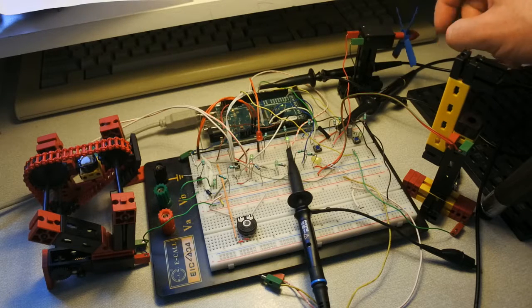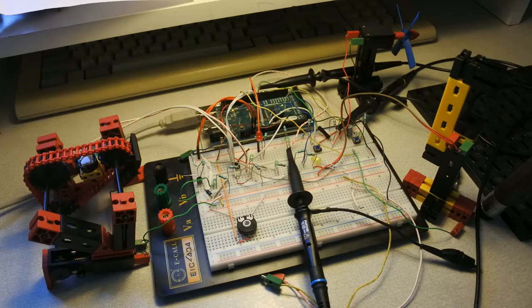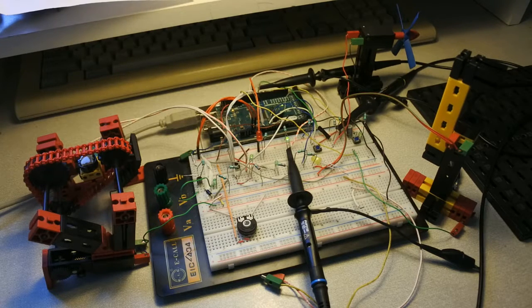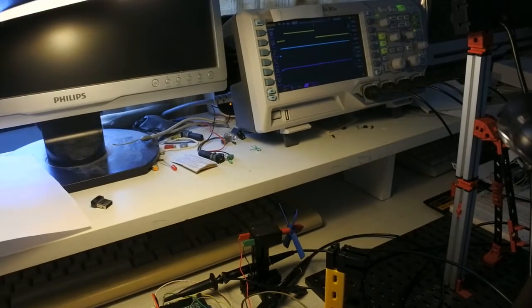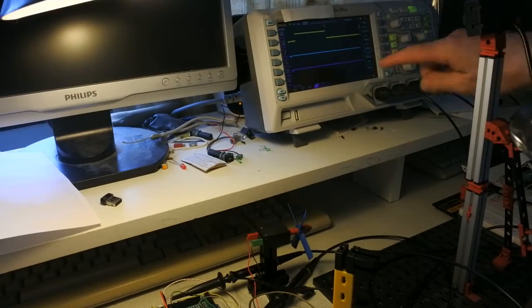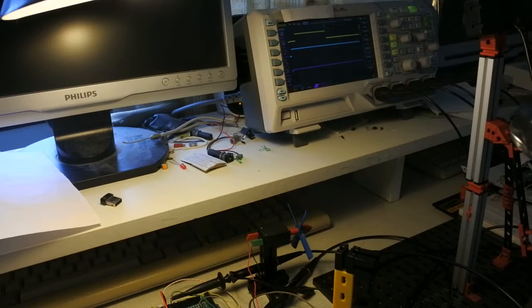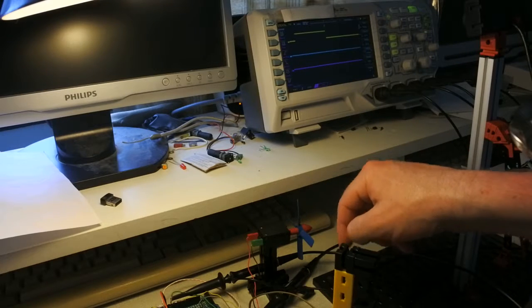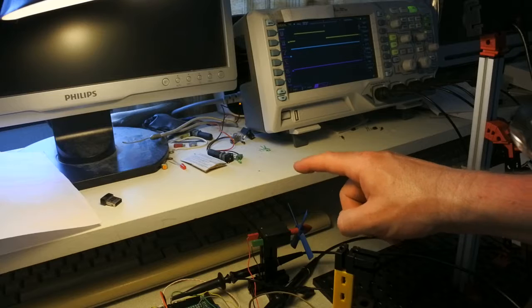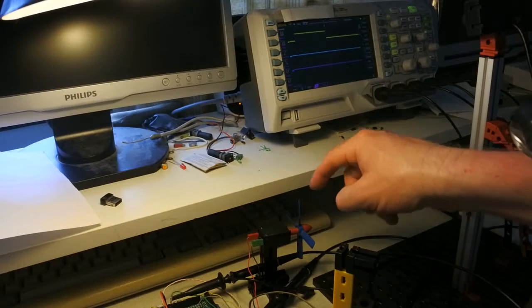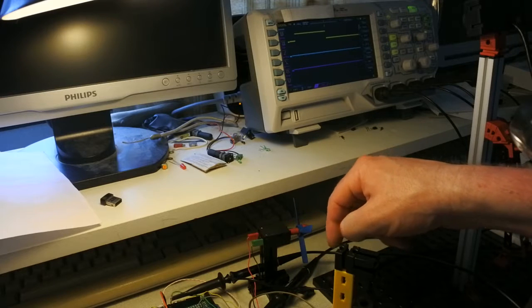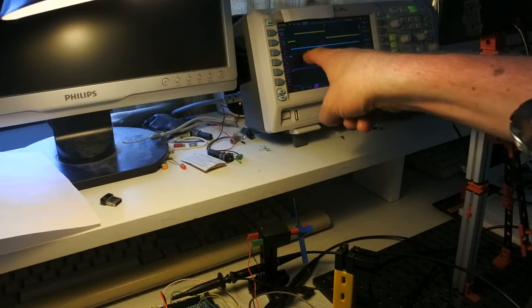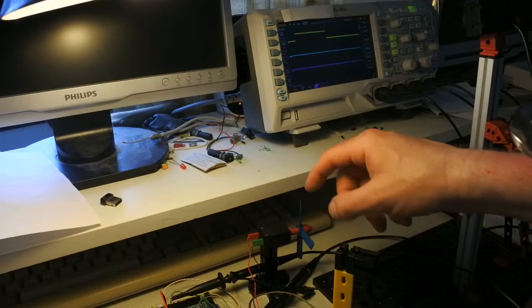And then there is something strange going on that I will show you. Look at the image of the oscilloscope, this one. When I move the motor blades, this is happening with the line. While I expect something like this, I get this, and that's not good.